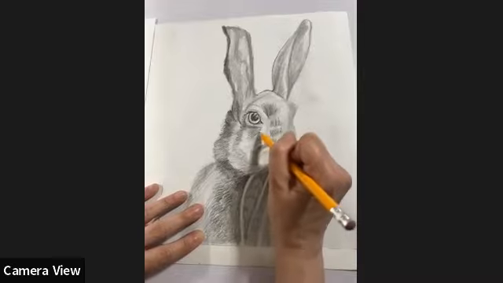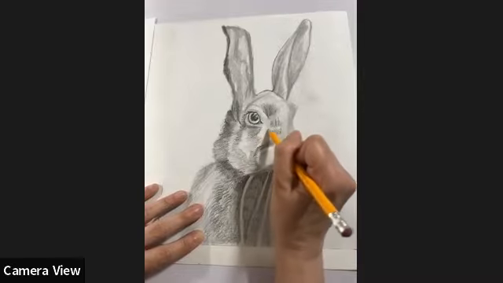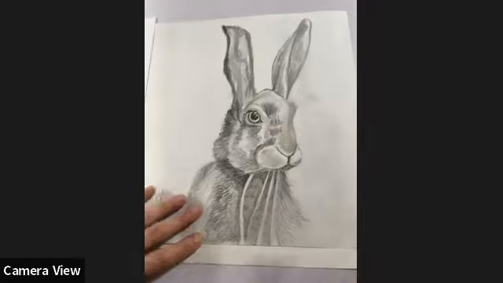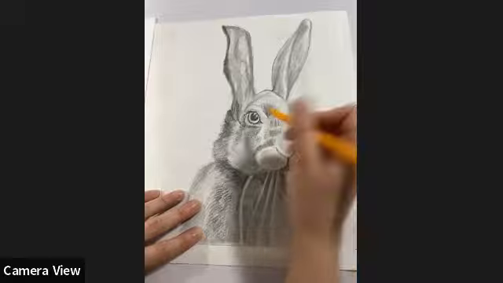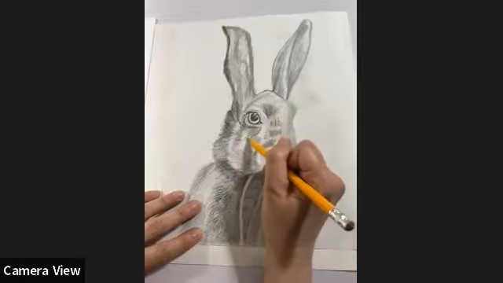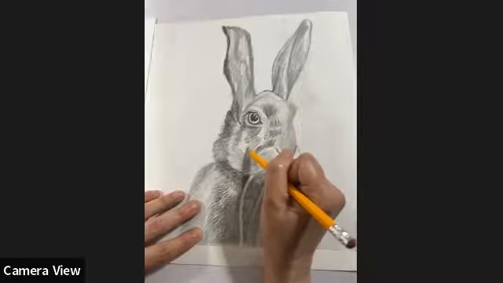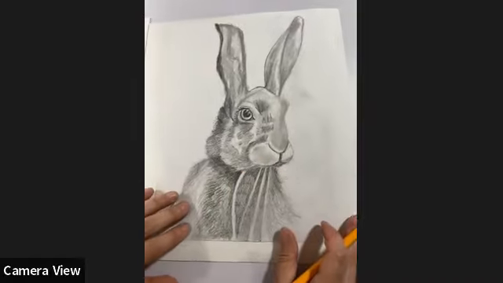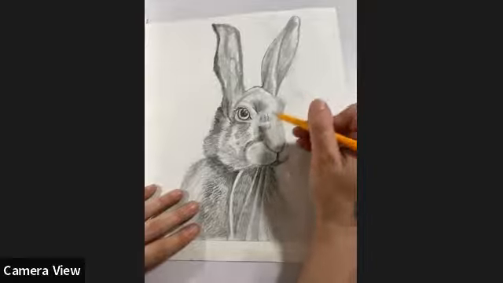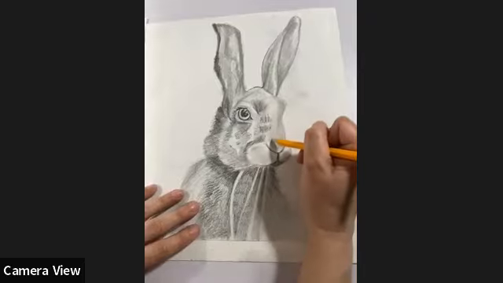So we're now taking our pencil and going around spots and making them a little darker for the fur. And we're even going to go on the nose.